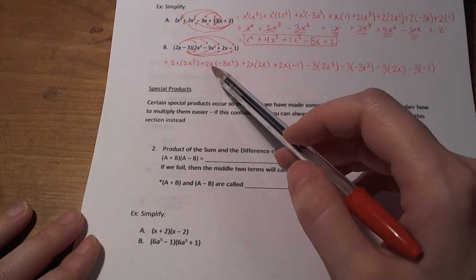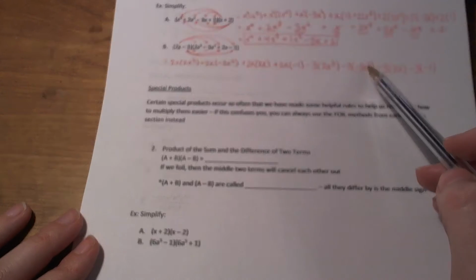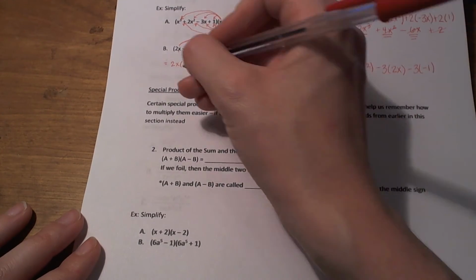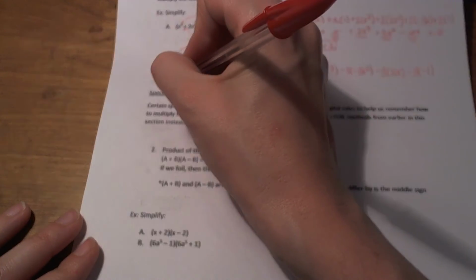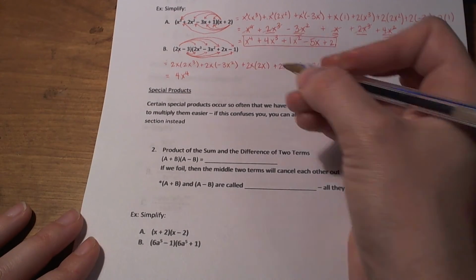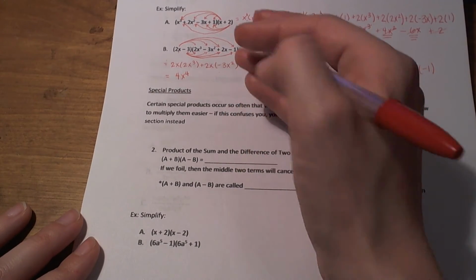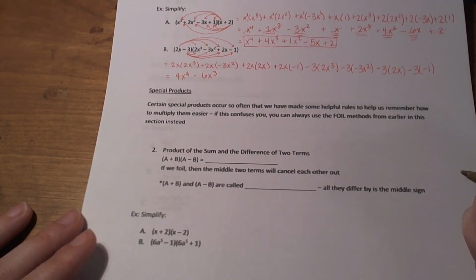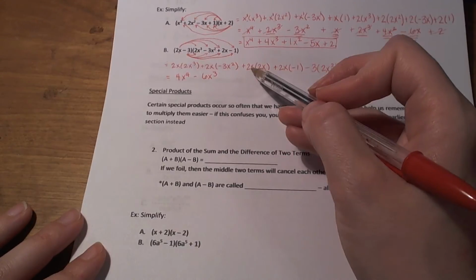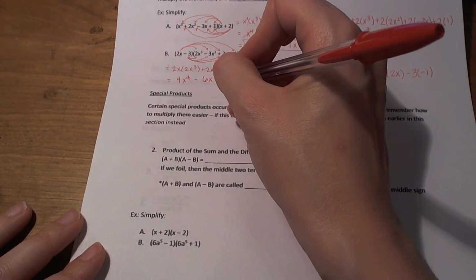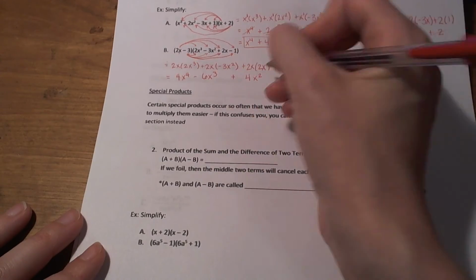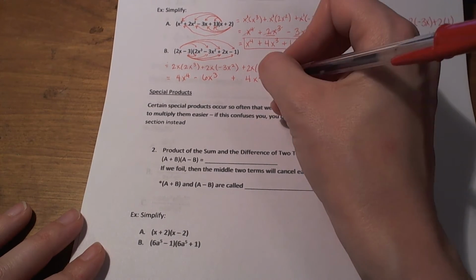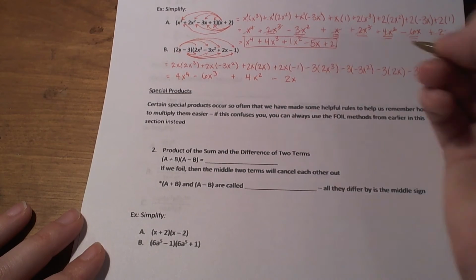Now I'm going to multiply each set of individual monomials. So 2x times 2x cubed gives us 4x to the fourth. 2x times negative 3x squared is minus 6x cubed. 2x times 2x is plus 4x squared. 2x times negative 1 is minus 2x.